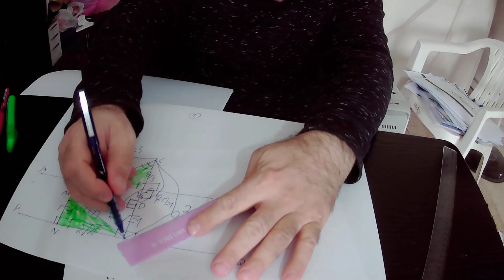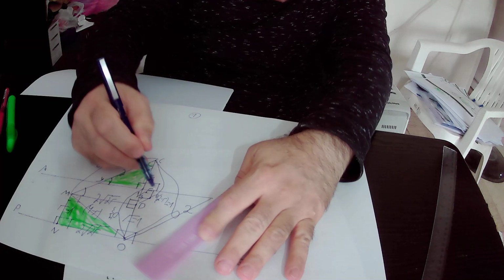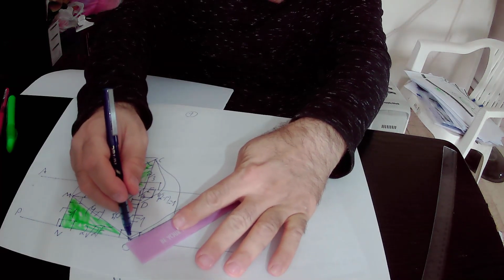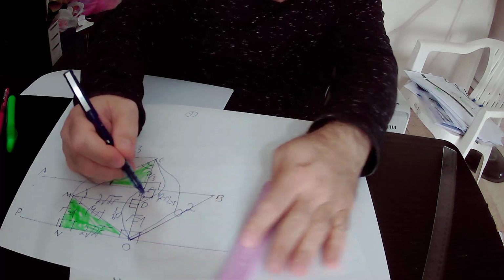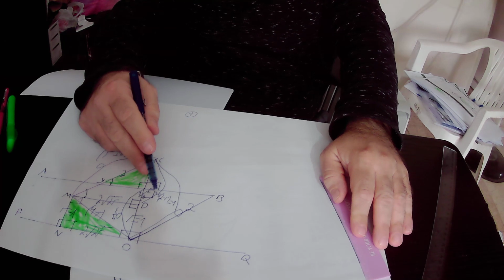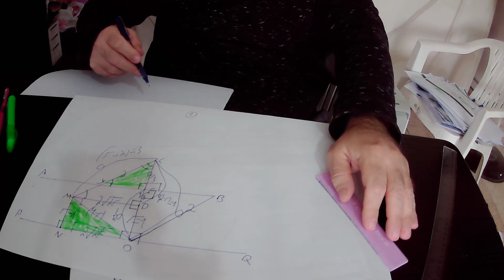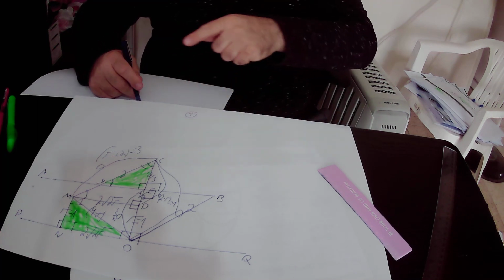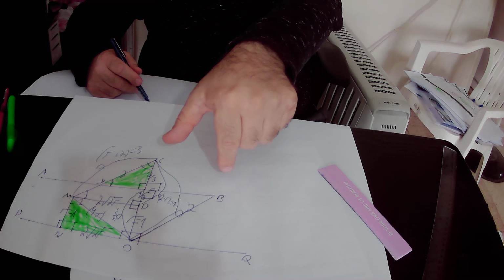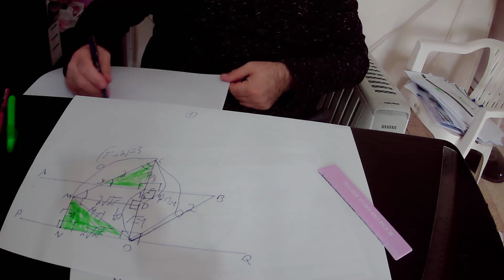So here, actually, if angle OEB is a right angle, then triangle OEB is a right triangle. So I will draw again the right triangle OEB, and we will find out the length of side EB. Okay?